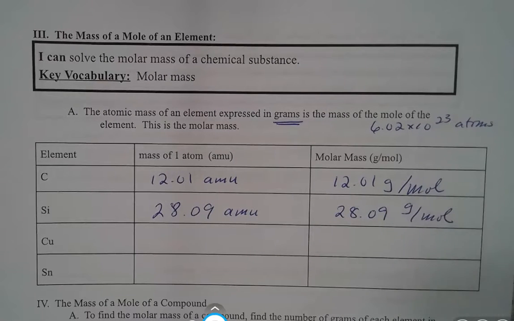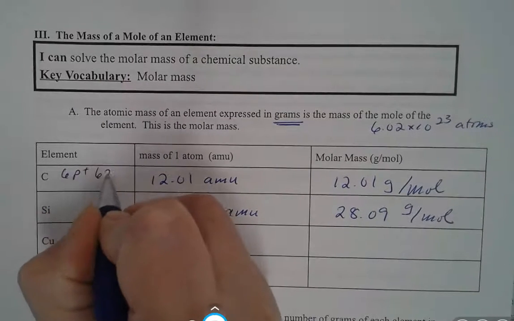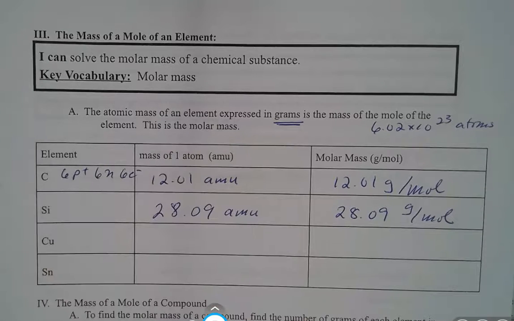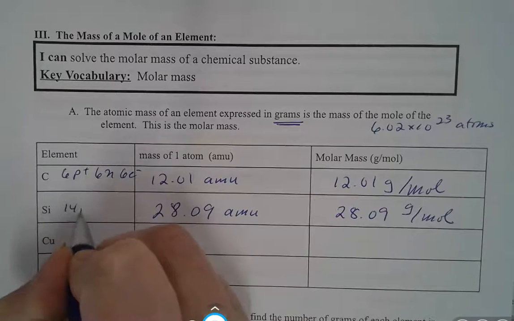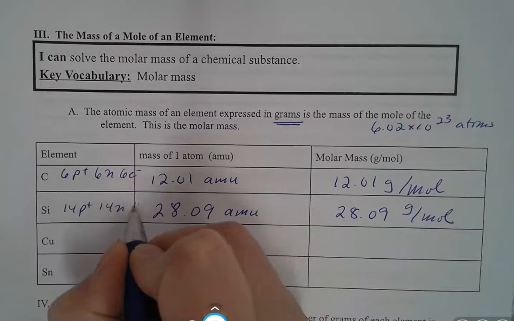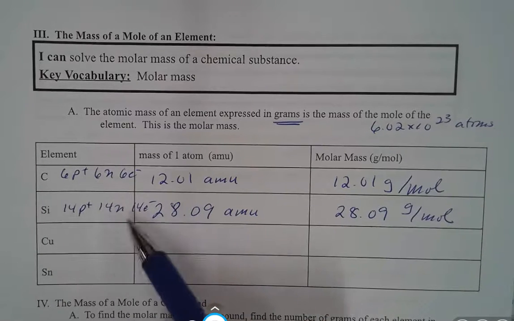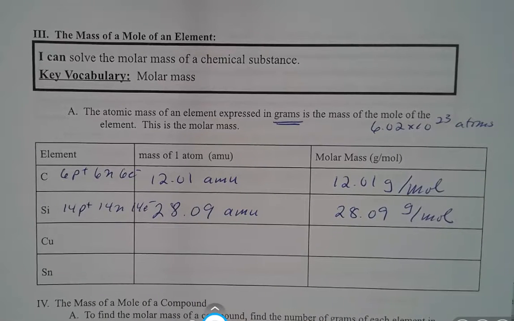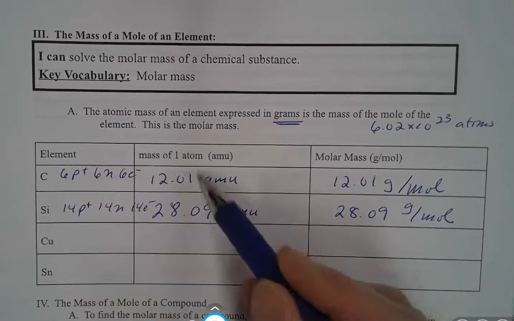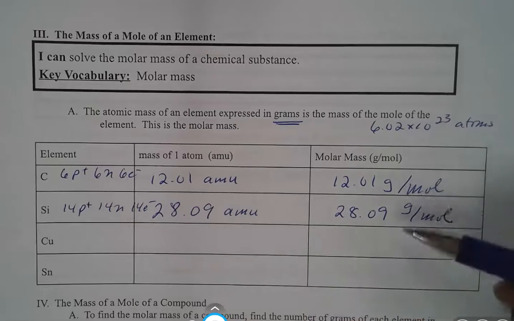Well, what makes up an atom? Protons, neutrons, and electrons. Carbon has 6 protons, 6 neutrons, and 6 electrons. Silicon has 14 protons, roughly 14 neutrons, and 14 electrons. So 14 protons are going to weigh more than 6 protons, and 14 neutrons are going to weigh more than 6 neutrons. That's why these AMUs are different. And if you multiply this by 6.02 times 10 to the 23rd, you're going to get a difference in grams.